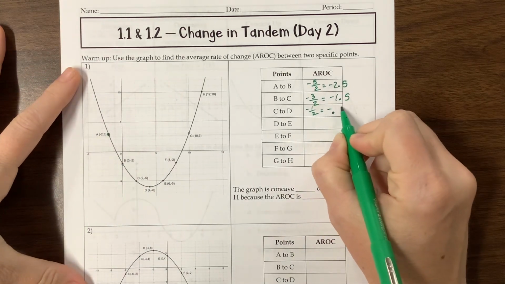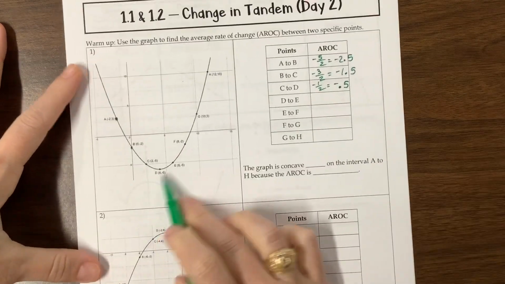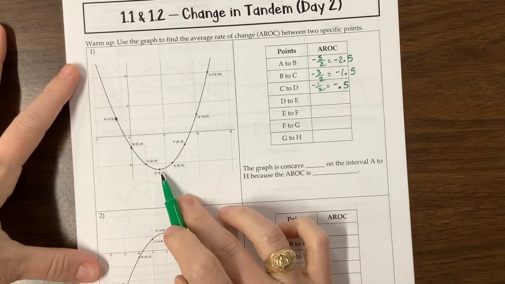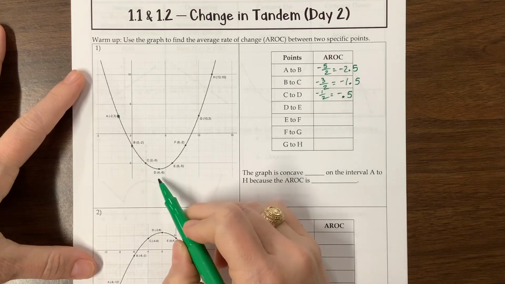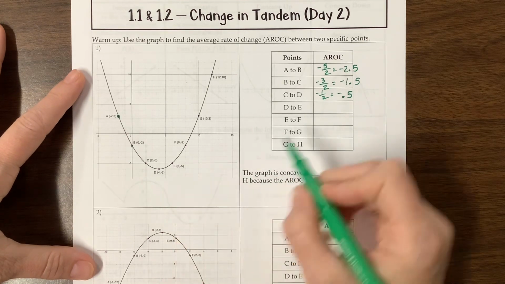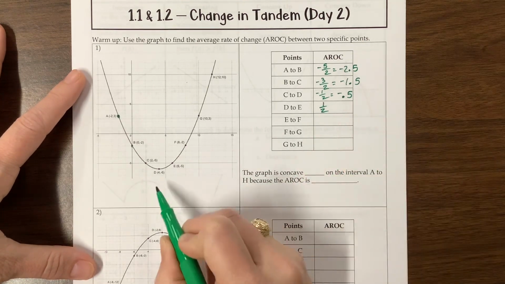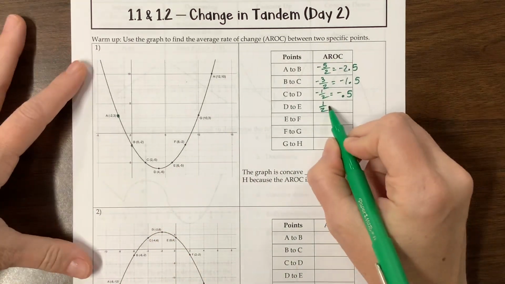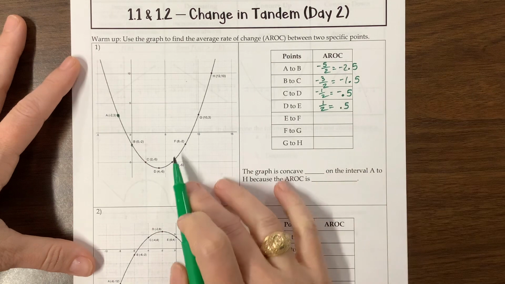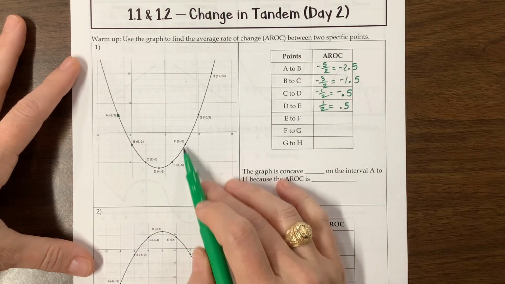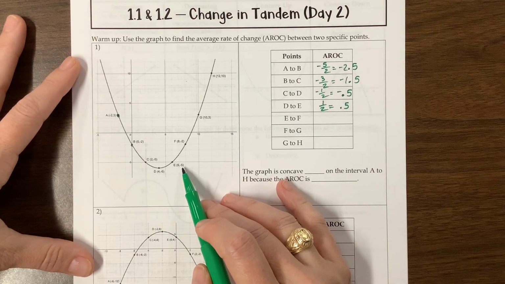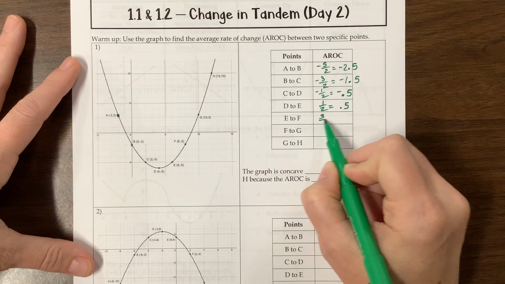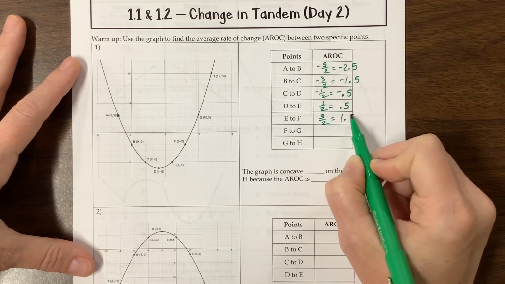Okay, so this is negative 0.5. And then from D to E, now I've got a positive slope going this way. So negative 5 minus a negative 6 makes this a positive 1 over 2. I did this on purpose where I spaced them out by 2s, but it doesn't have to be, so this is a positive 0.5. From E to F, I have negative 2 minus a negative 5, makes that a positive 3 halves, so positive 1.5.